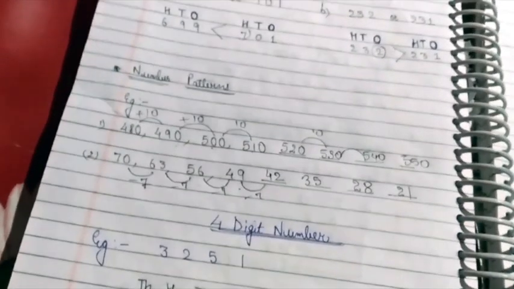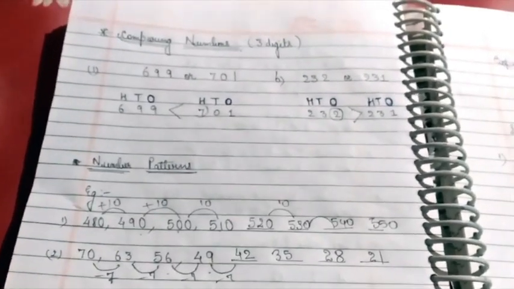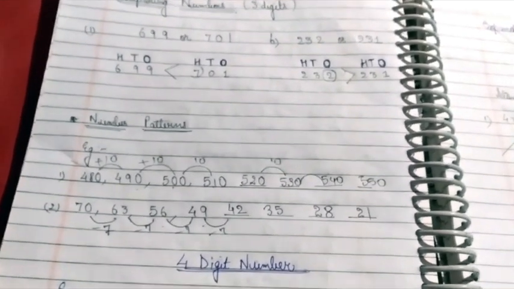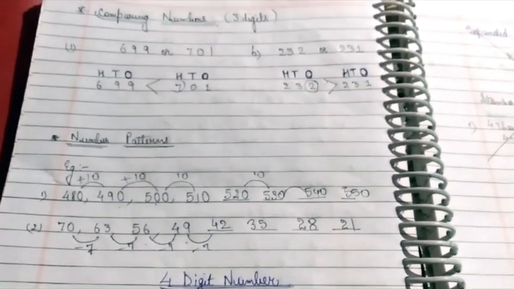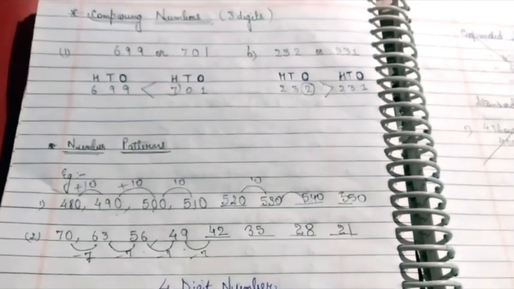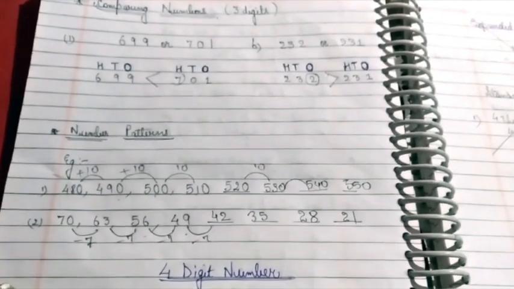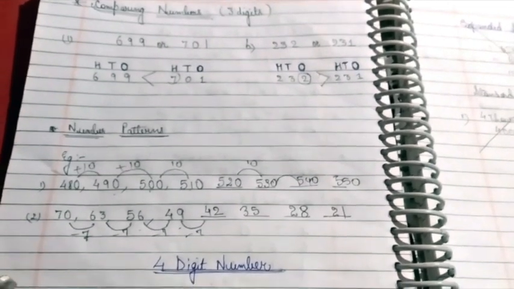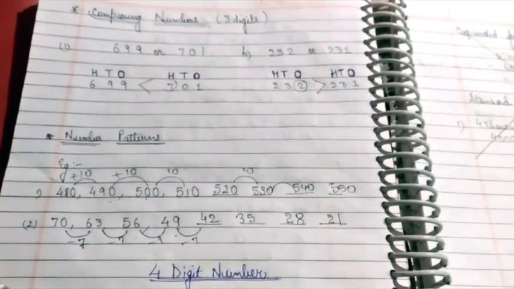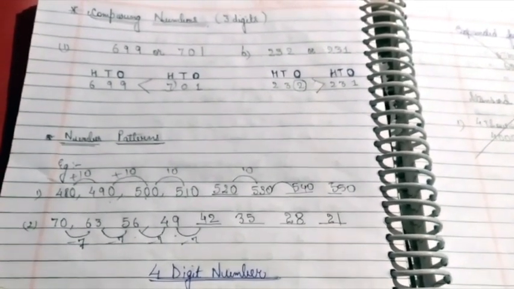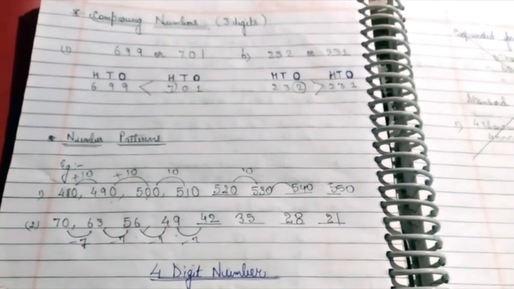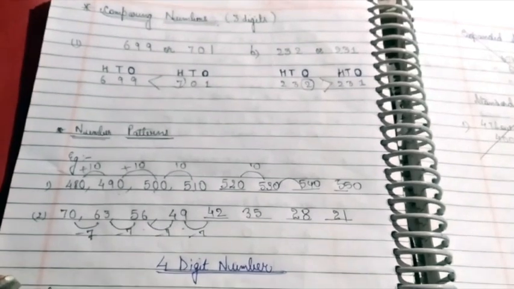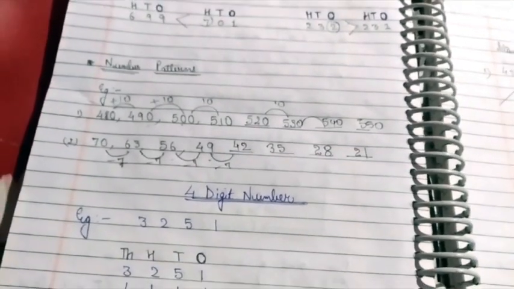So clear, students? Now we will study 4-digit numbers. What are 4-digit numbers? If we add 1 to 999, we get a 4-digit number, right? The smallest 4-digit number is 1000 and the largest 4-digit number is 9999.